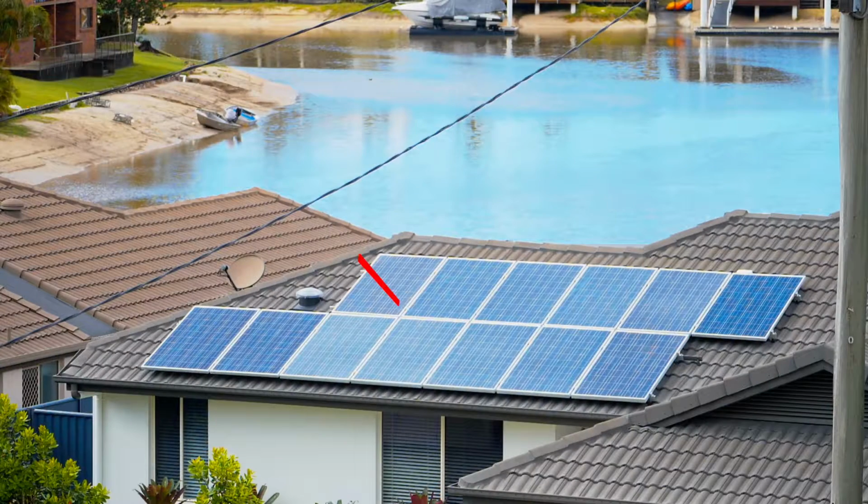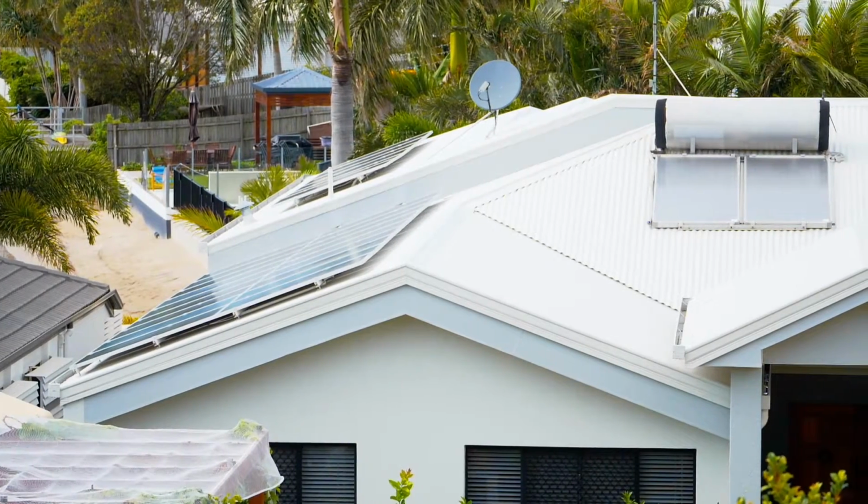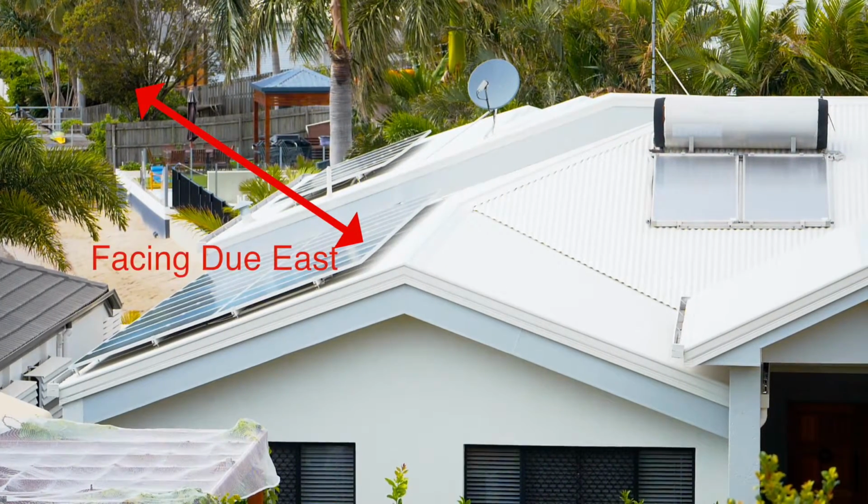The orientation and inclination of your installed solar power system can also affect the output. Ideally, we would have looked to install your panels facing due north and at a roof angle of 24 degrees to maximize system efficiency. However, due to the physical layout of your building, this may not have been possible.